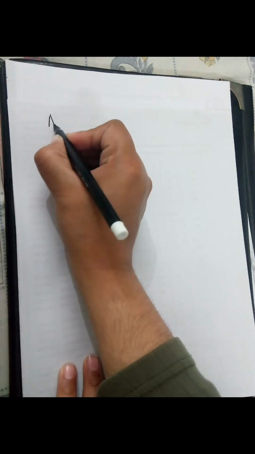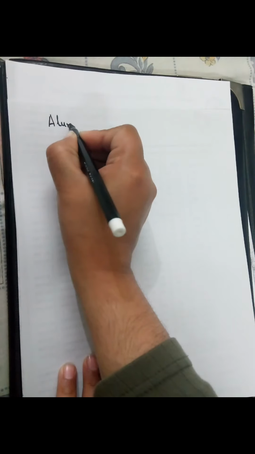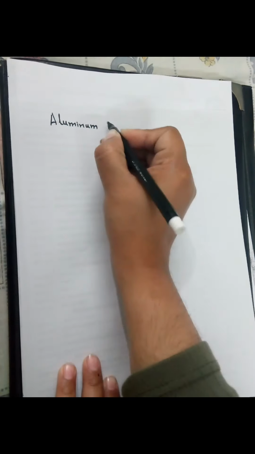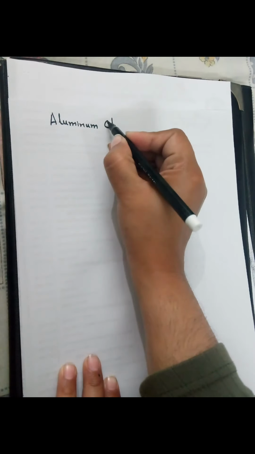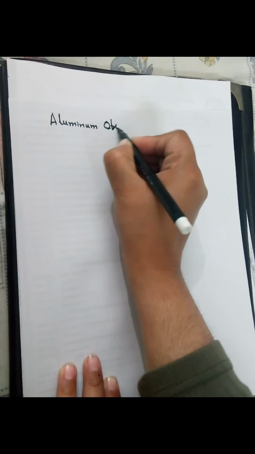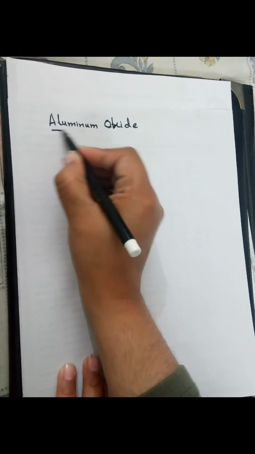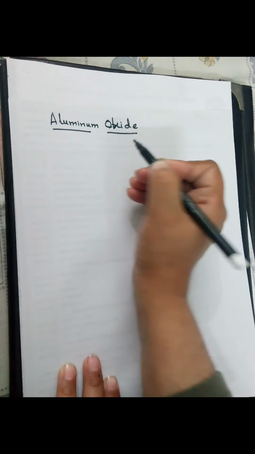I take another example. Aluminum oxide. Okay, aluminum oxide. Now look at the periodic table.